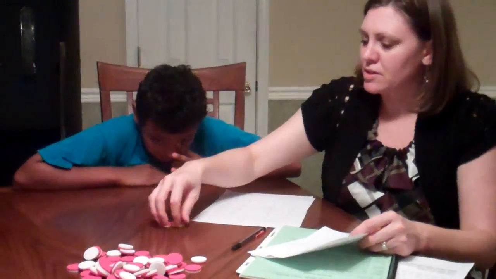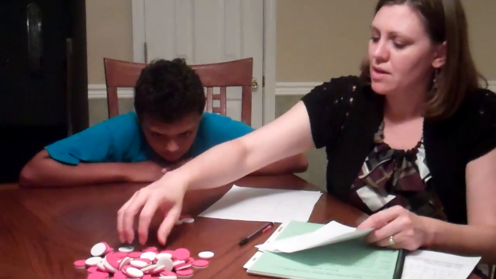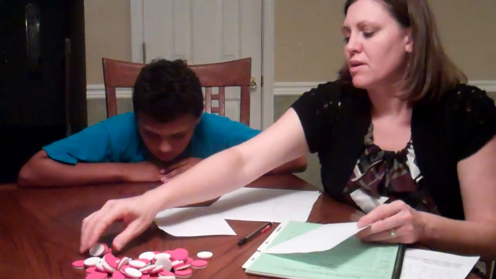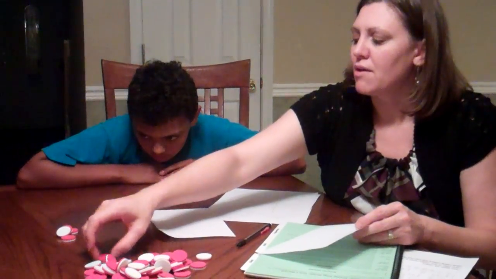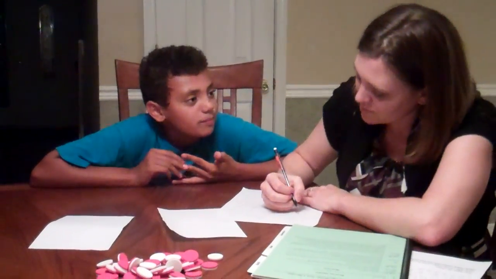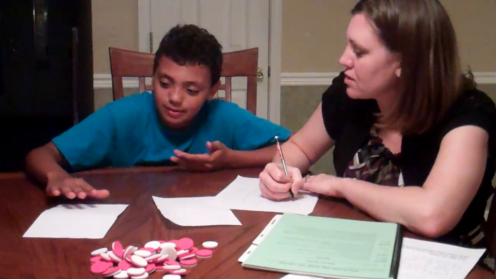Okay, I'm going to put 8 counters under this piece of paper. And I'm going to put 5 counters under this piece of paper. There's 8 and 5. How many counters are there altogether? 13. How did you know there was 13?